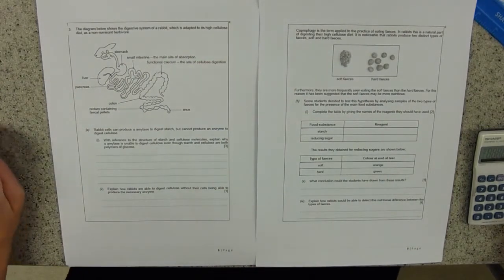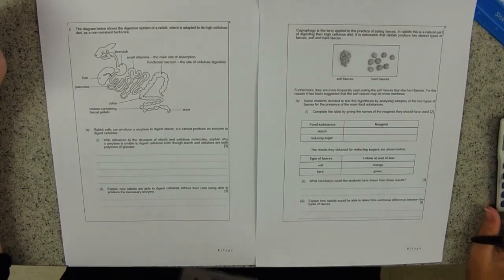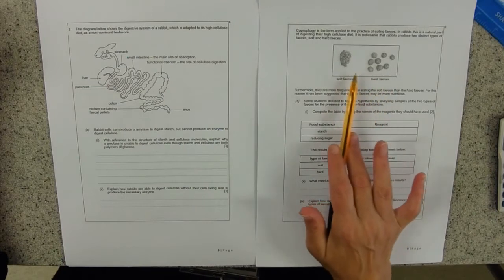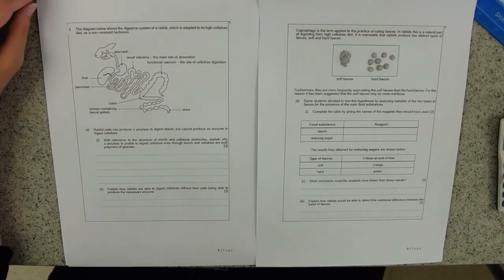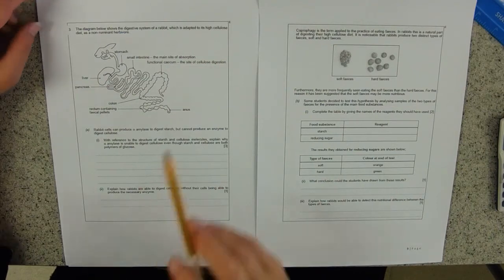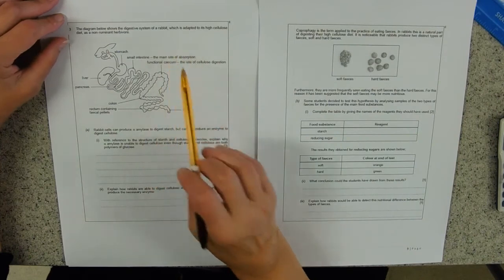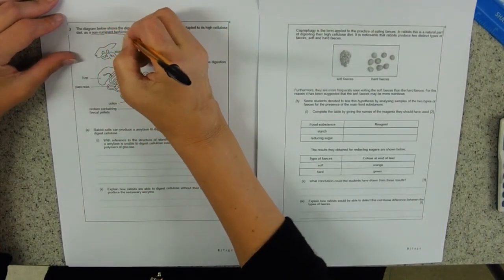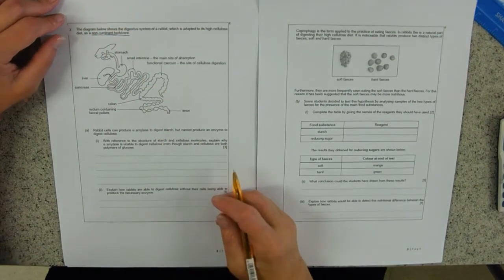Okay, this is component 3, mock 2, question 3. And it's got a picture of a rabbit, I can see that, and some lovely feces over here. Just what you want to see on your exam paper. So, the diagram shows the digestive system of a rabbit adapted to its high cellulose diet. It's a non-ruminant herbivore, so we're not going to be talking about rumens and chewing the cud.